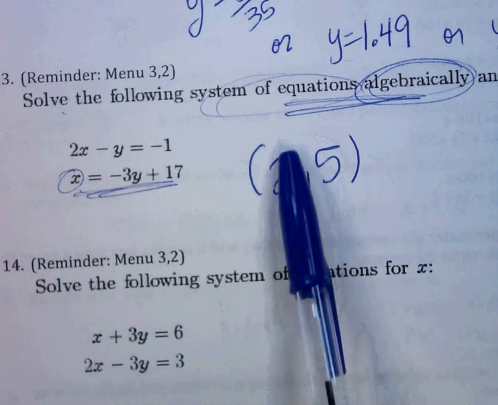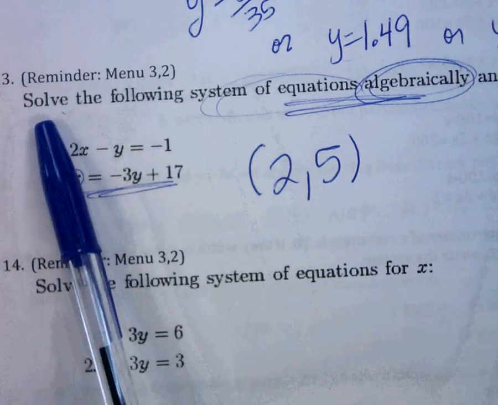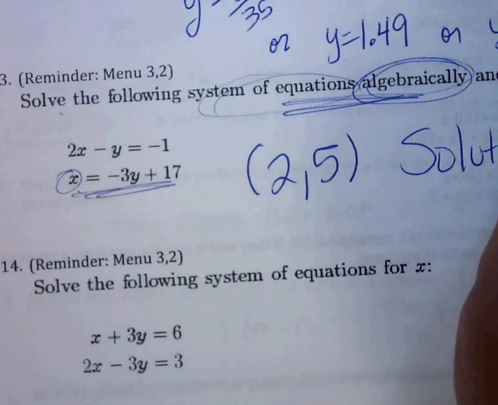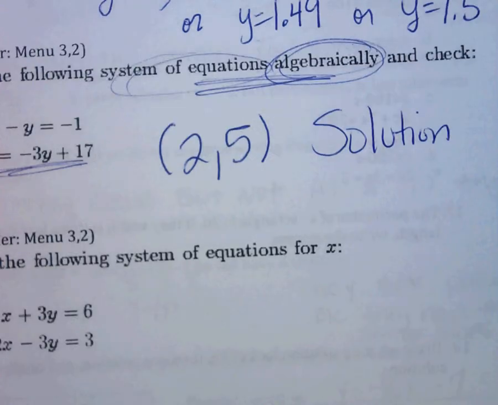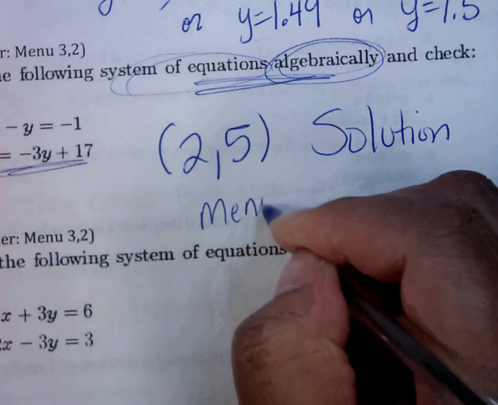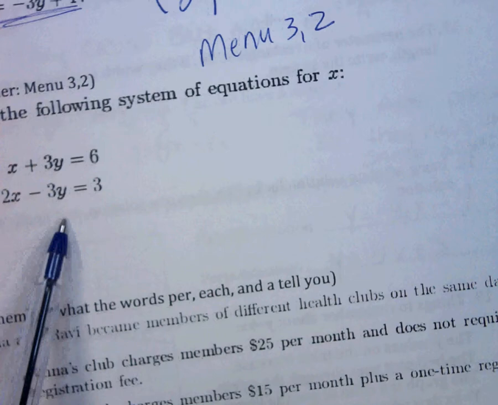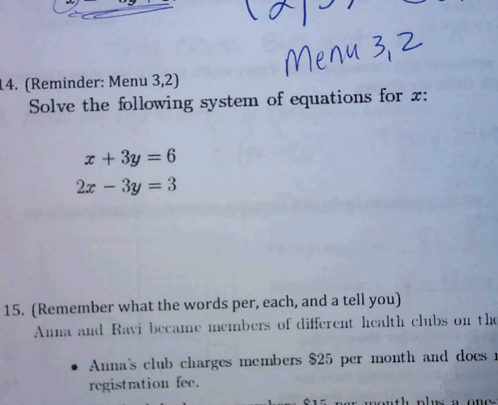Now, how is this the answer to this question? When you solve a system, you are looking for the solution. So that is the solution. Menu 3.2 gave us the solution.